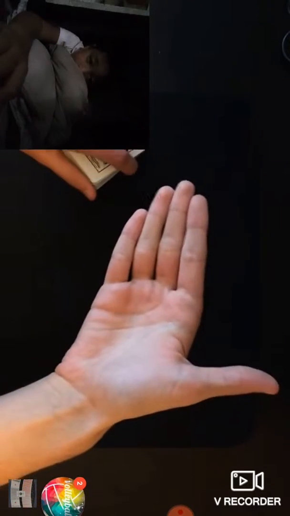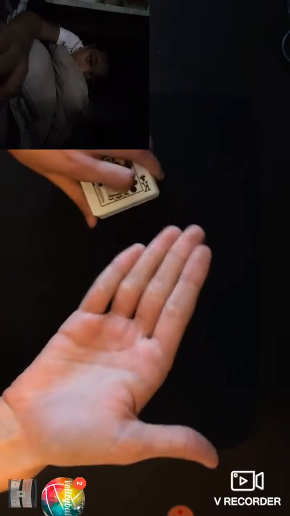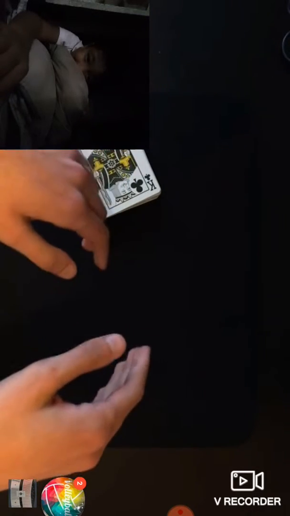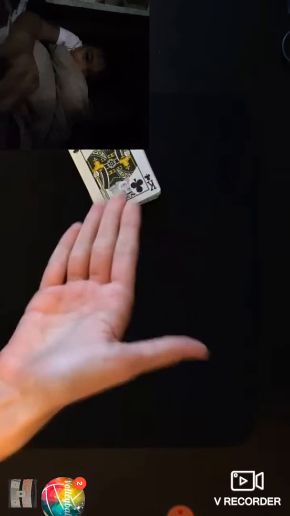So here's the tutorial for my snapshot color change. I call it the snapshot color change just because the motion of your thumb going like this sort of mimics the action of a camera when it takes a picture. If you guys are familiar with real cameras, what it does is it closes the shutter really fast and then opens it back up. So that's what you're mimicking here with your thumb, and it just looks super visual, and that's why I like to call it the snapshot color change.